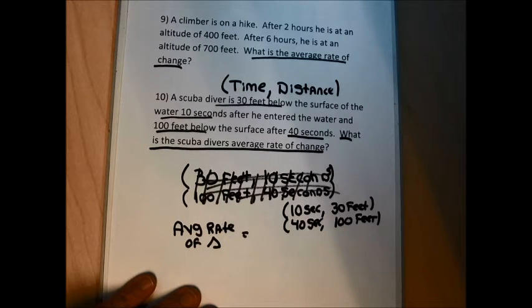first shot. So I should have, for problem 9, even though the information was given with the distance first and the time second, it's better to do time first and distance second, just because of how the average rate of change, what the average rate of change says when you compute it.